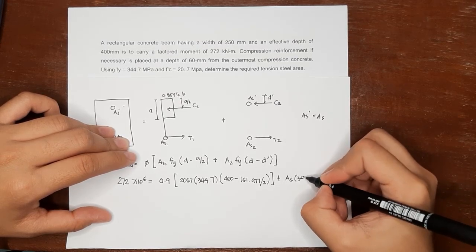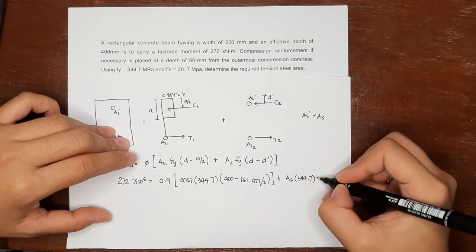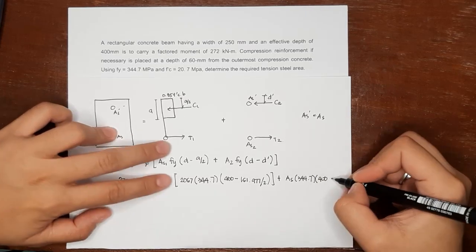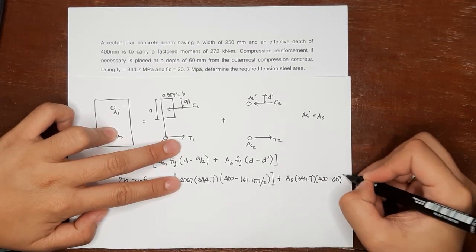Our Fy is 344.7 also. Your D is 400. Your D prime is 60.